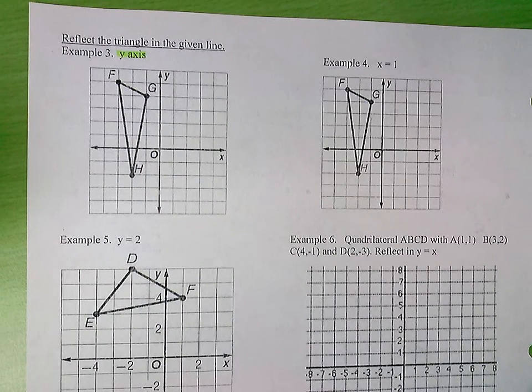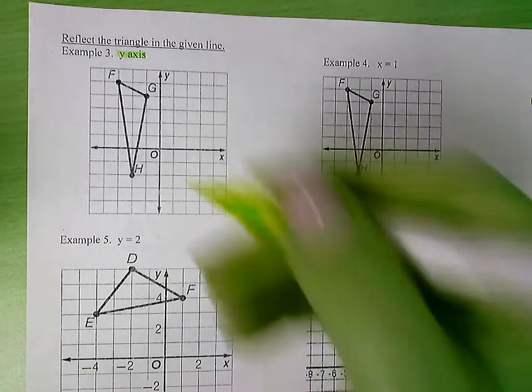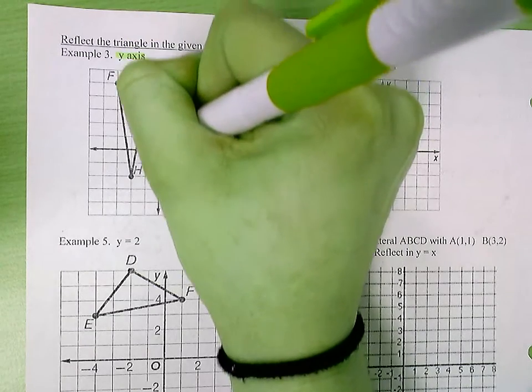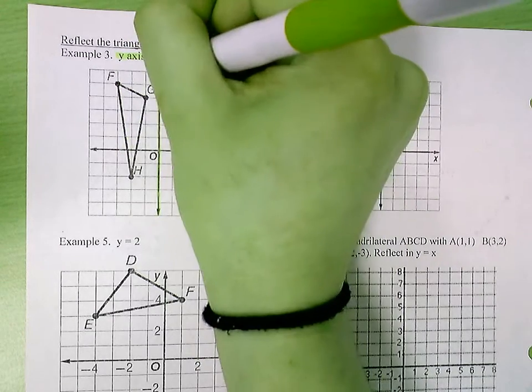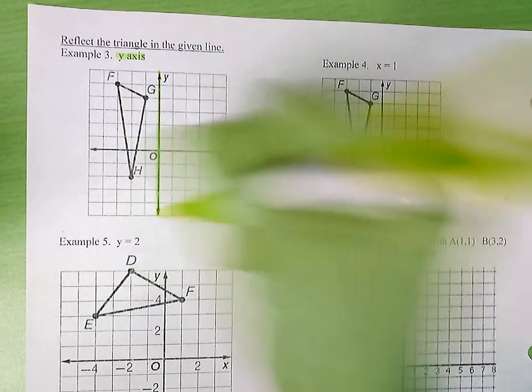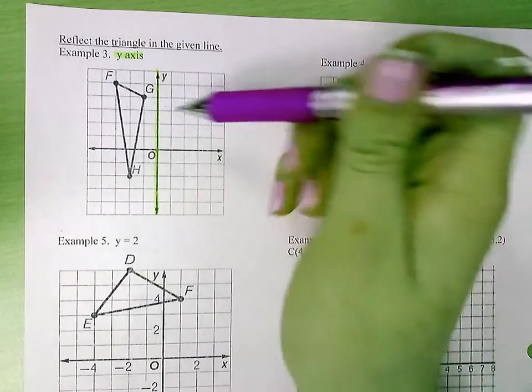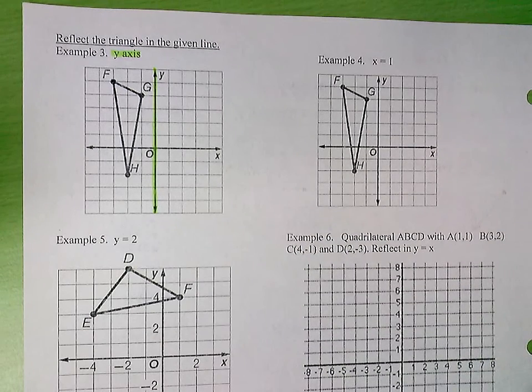So we need to look at the y-axis, and we want to reflect over that line. I'm just going to highlight that line of reflection so I remember which one I'm reflecting over. You don't have to, it's just kind of easier to look at.